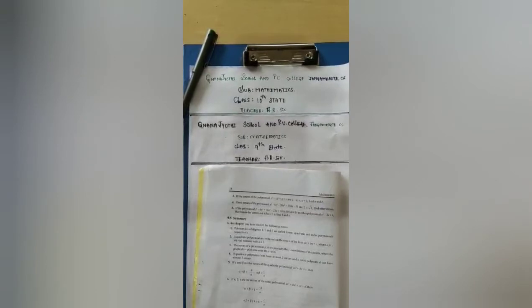A quadratic polynomial can have at most 2 zeros, and a cubic polynomial can have at most 3 zeros. So these are the types of polynomial.